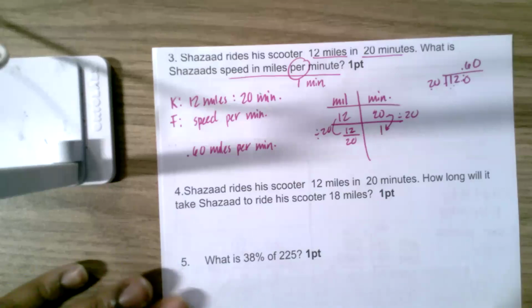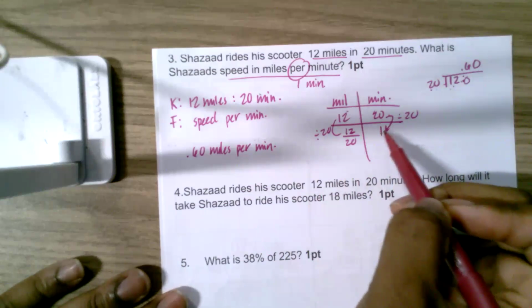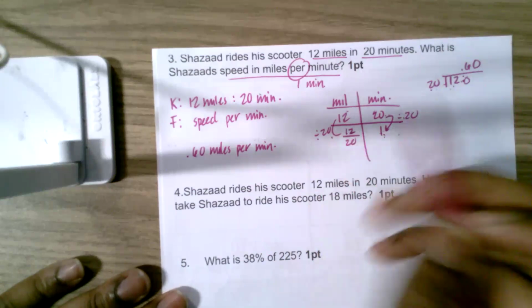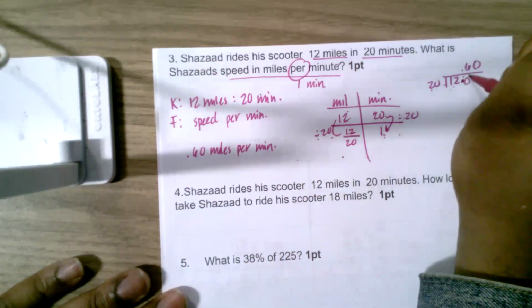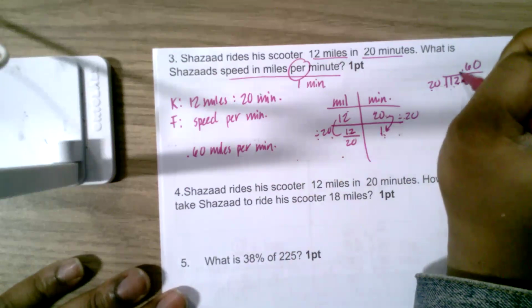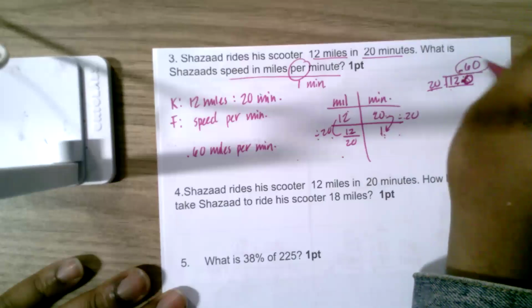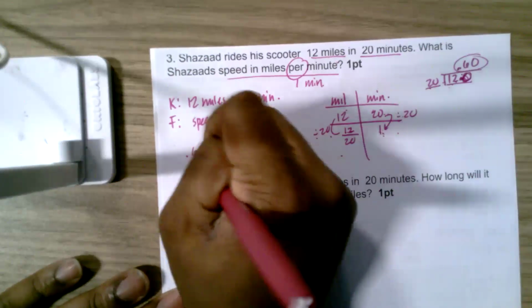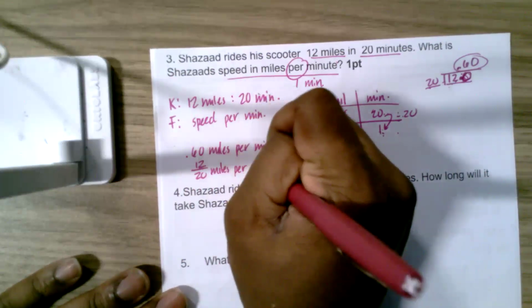All right, so let's go over the 12 miles in 20 minutes. How far in 1 minute? So to get from 20 to 1, you divide by 20. 12 is divided by 20. Since you're saying 12 divided by 20, 12 goes under the house. But 20 is too big to go into 12, so you've got to put a decimal point and a 0. And 20 goes into 12 0.6 times, and you just know it's 0.60. So 0.60 miles per minute or 12/20ths miles per minute.